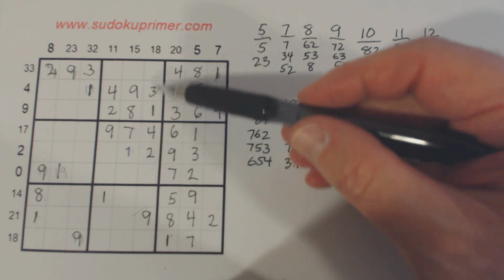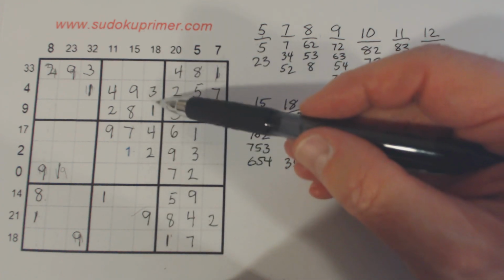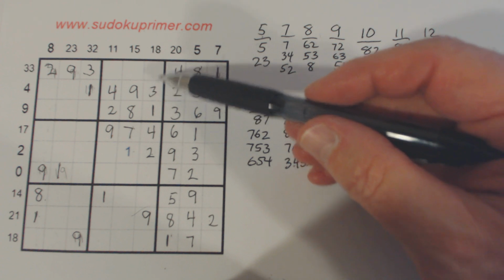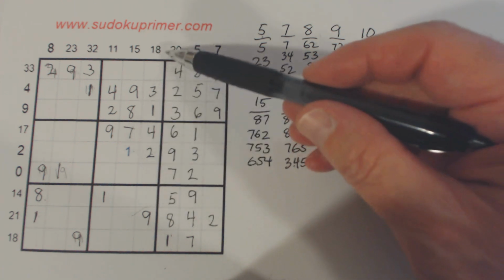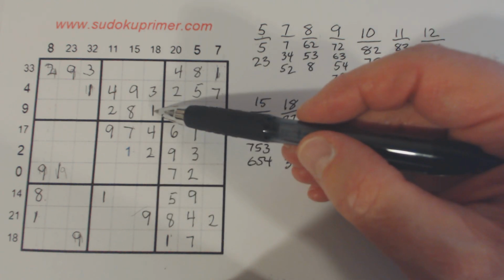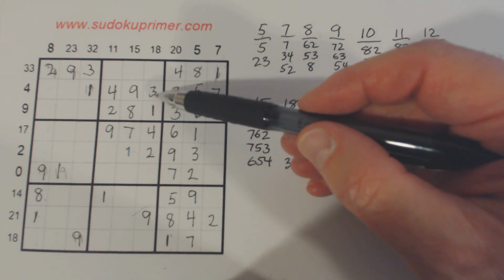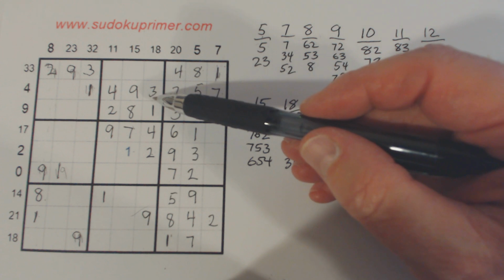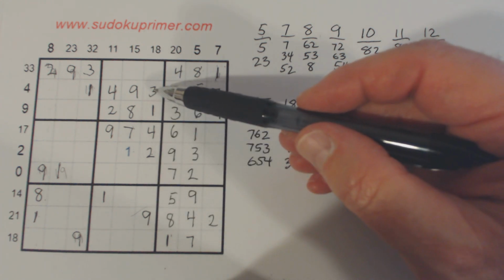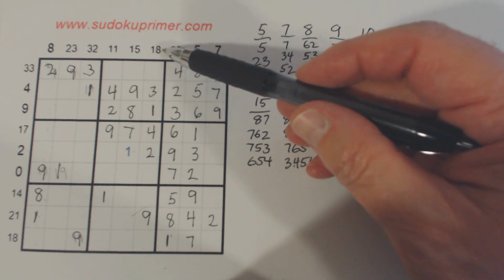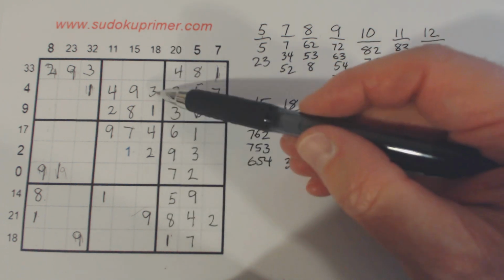Let's look at this one right here. We've got 18 and 10 is 28. So that's 28 and 38, 45, 17. 17 outside.